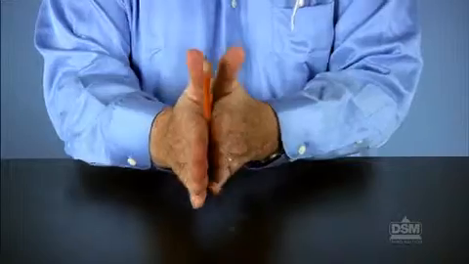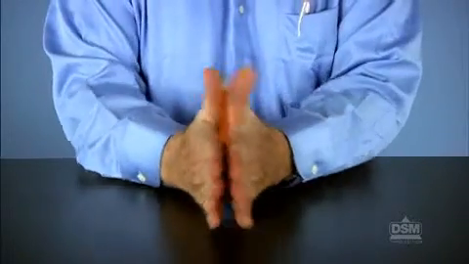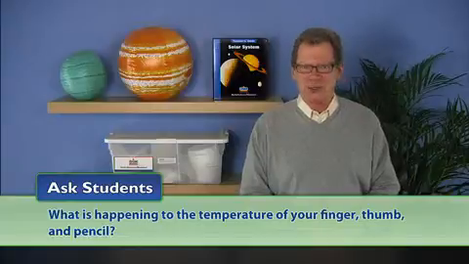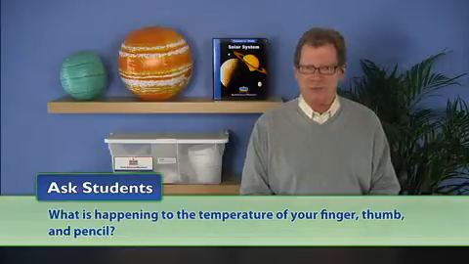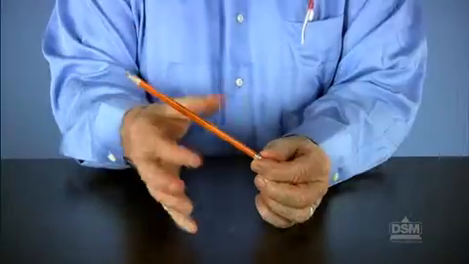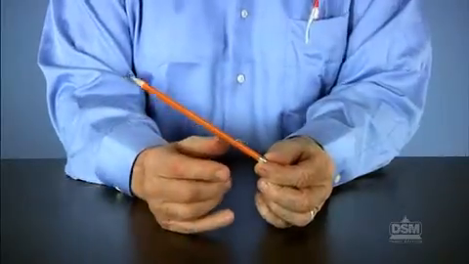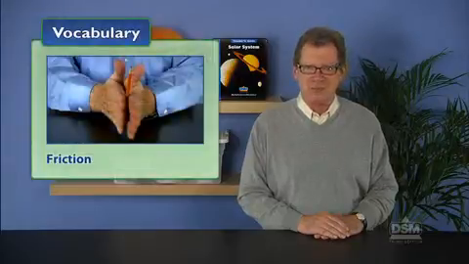Accept all speculations. Next, have students hold a pencil near one end, and with the other hand, rub the shaft of the pencil rapidly back and forth. Ask students what's happening to the temperature of your finger, thumb, and pencil. Students should observe that the temperature of all three is getting warmer. Explain to students that what caused the heat they felt from rubbing the pencil is called friction, or the rubbing together of two surfaces.